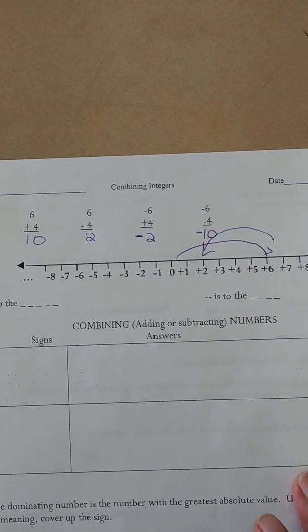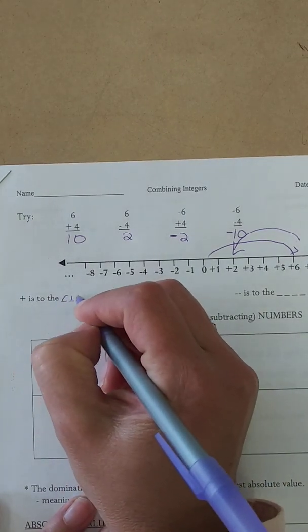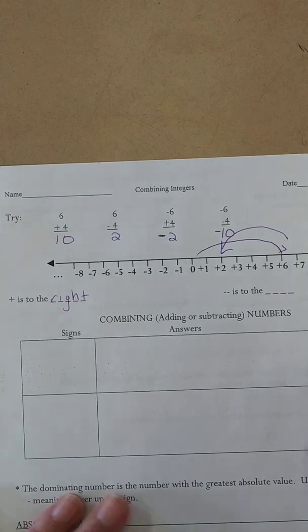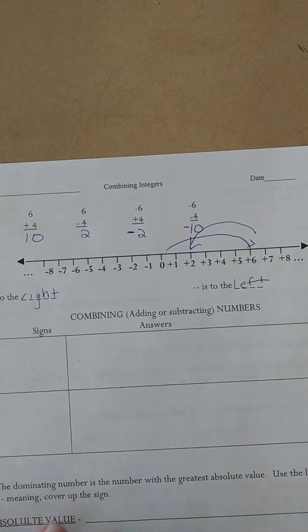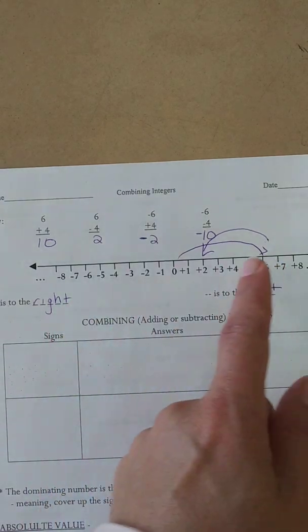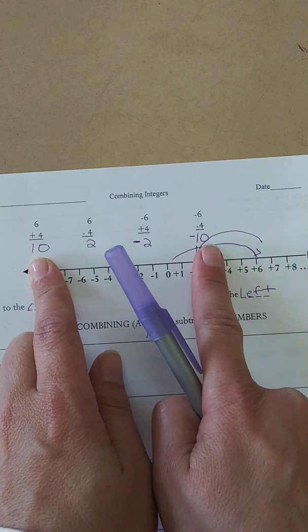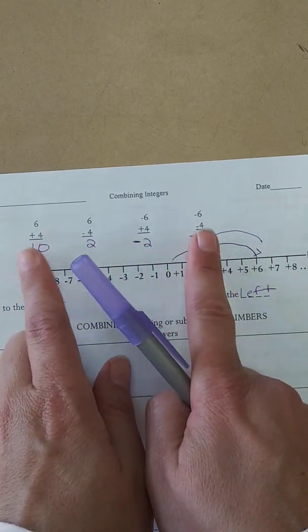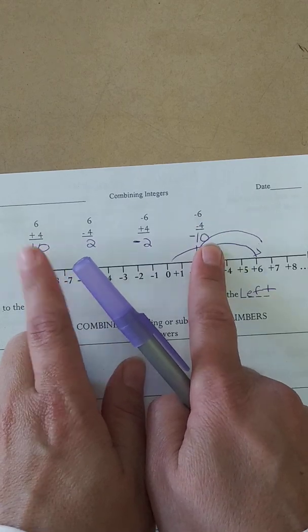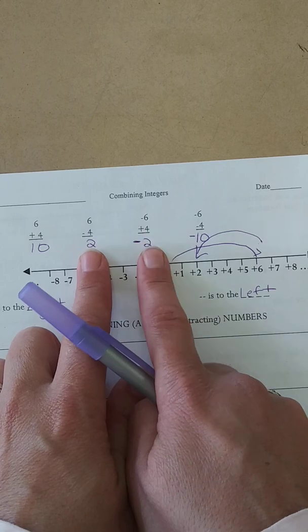Okay, so don't forget I got blanks here. Positive goes to the right on the number line, and negative goes to the left. Just a little bit of a review there. So these look similar. This one's a 10, and this one's a negative 10. This one's a 2, and this one's a negative 2. I would put these in a group, because they have the same number, opposite signs. And I put these in a group, they have the same number, opposite signs.